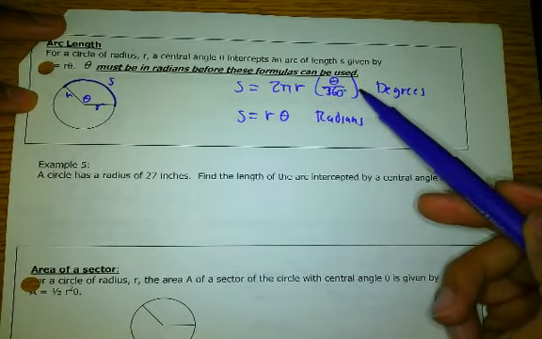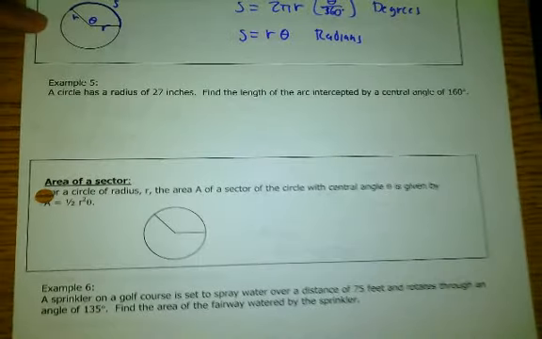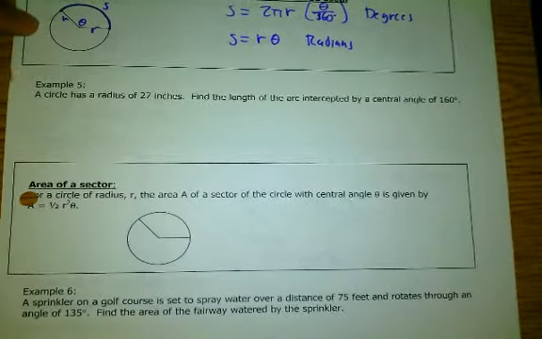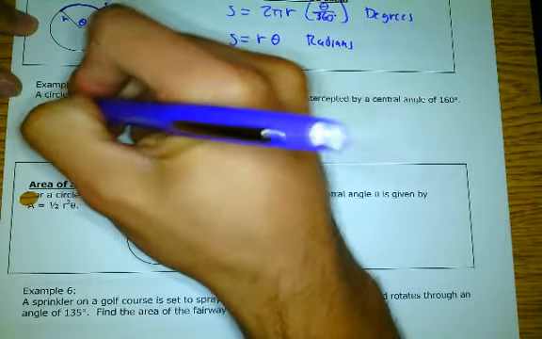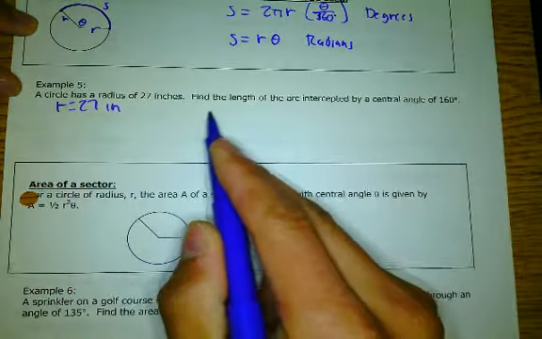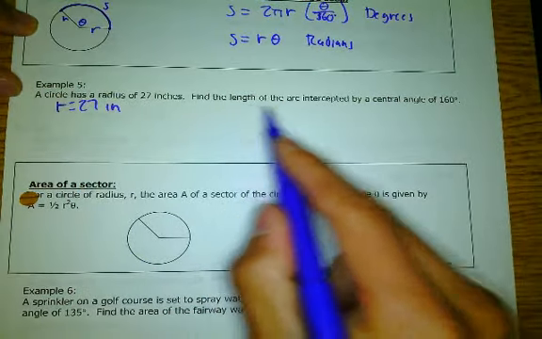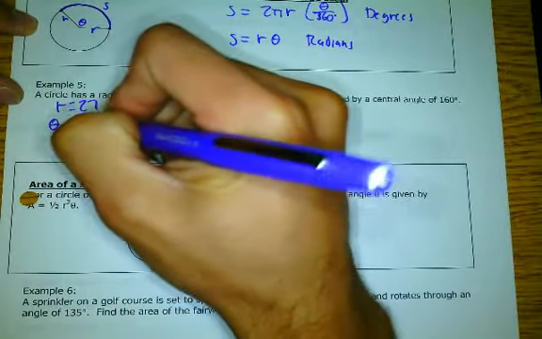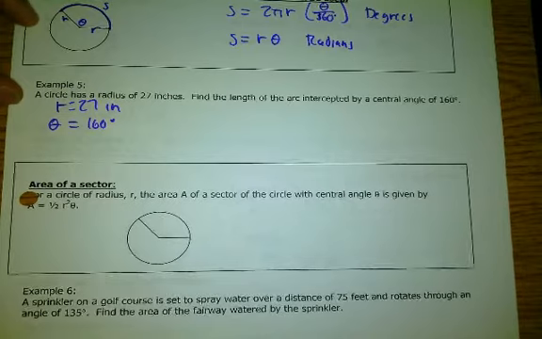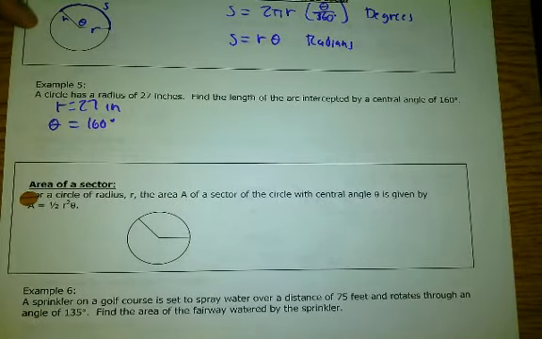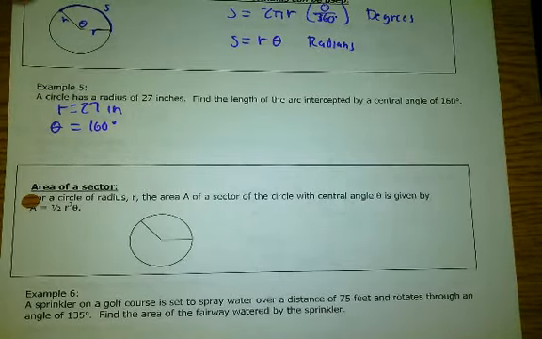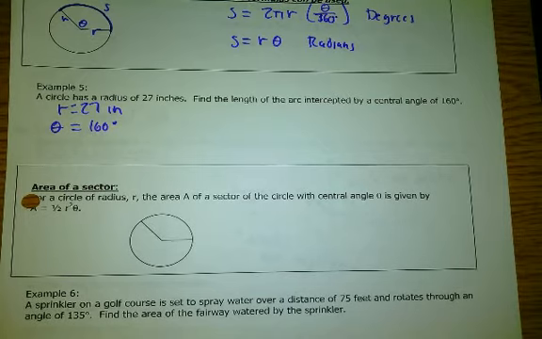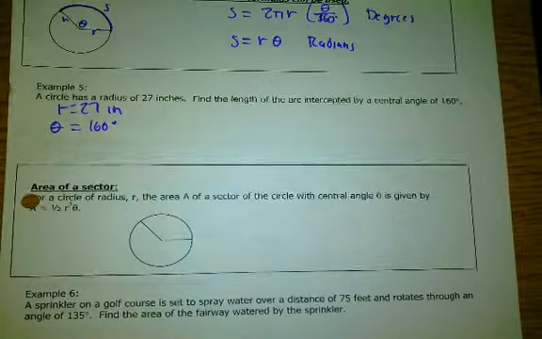Example number 5. A circle has a radius of 27 inches, so radius equals 27. Find the length of the arc intercepted by the central angle of 160 degrees. So the angle is 160 degrees. Now, because I really want to embrace these radians and move on to radians, I'm going to turn this into radians so I can start using them and get comfortable with it. So if I turn 160 into radians, how do you convert them? 160 times what?